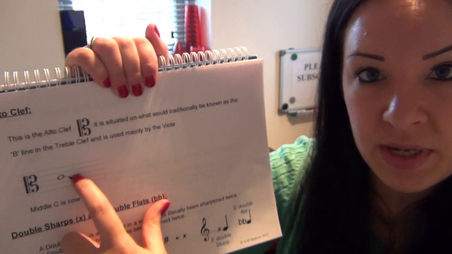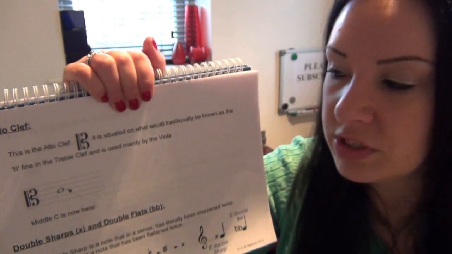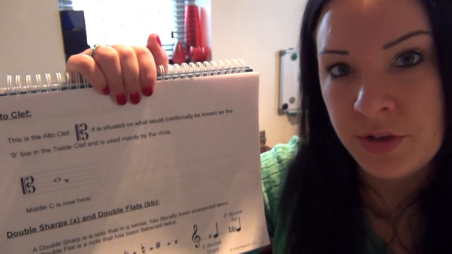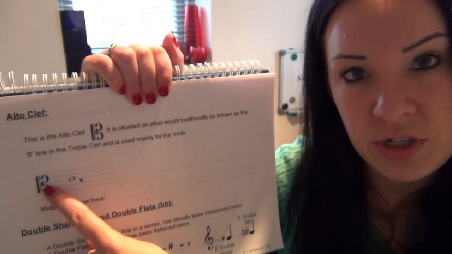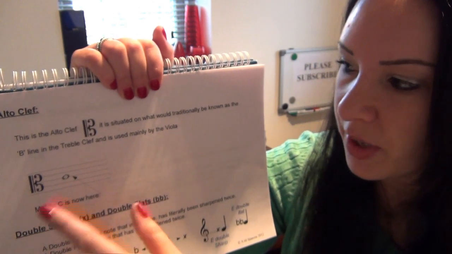It sits on the B line, what we would know as the B line, every good boy, or the middle line, whichever way you want to think of it. So that's how you would write that in. That's how you know you're in the right place to write this in when you come across it in your theory exam, if you get asked this question.